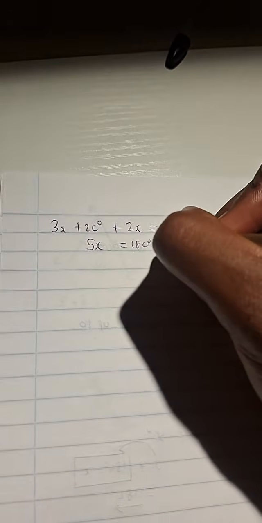3x plus 2x we know is 5x on the left. We take Mr. 20 over to the right hand side. We say 180 degrees minus 20 degrees. Then what do we get, guys? We get 160, with the 5x isolated.